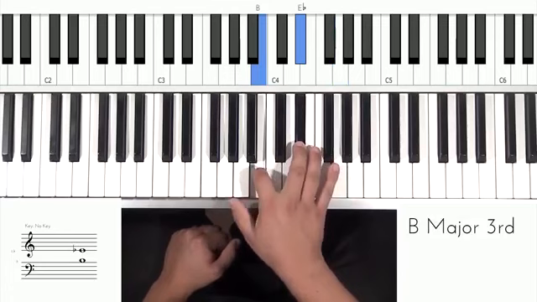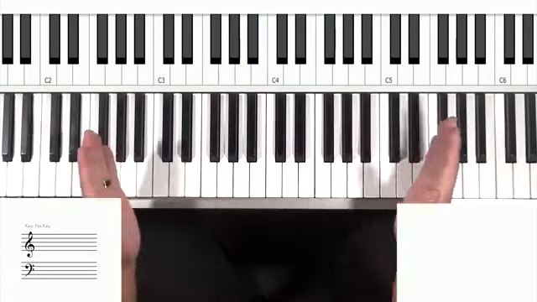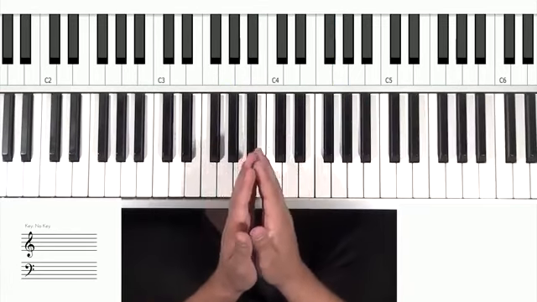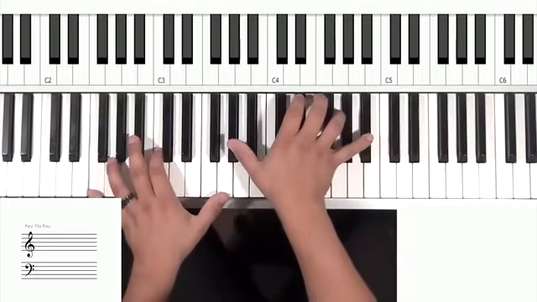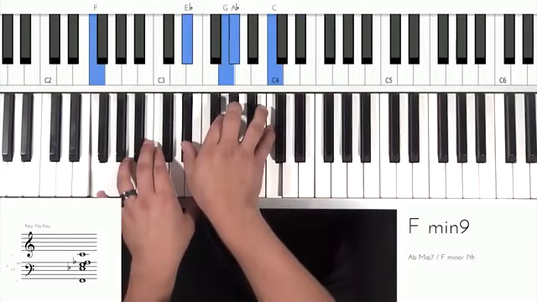So let's take this G and move it down here. So all I'm doing is I'm basically condensing the chord so that it's easier to work with. Instead of having a big chord, we're just going to condense it, okay?